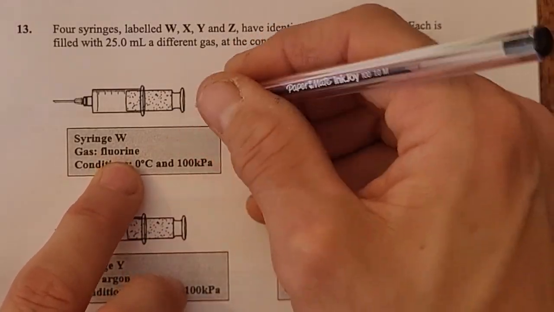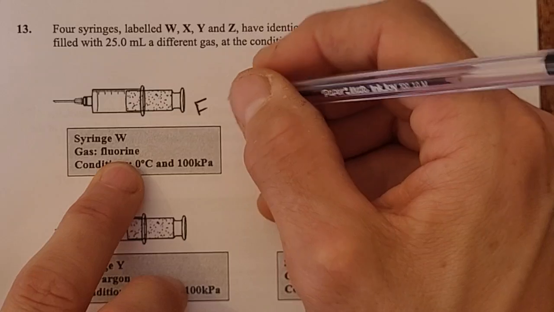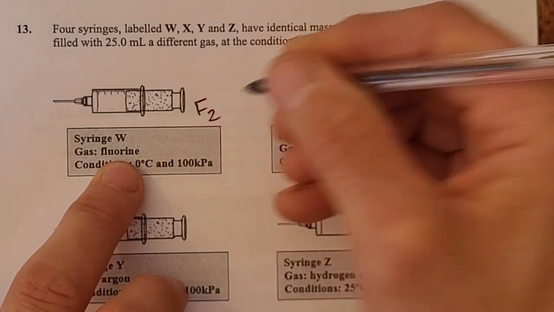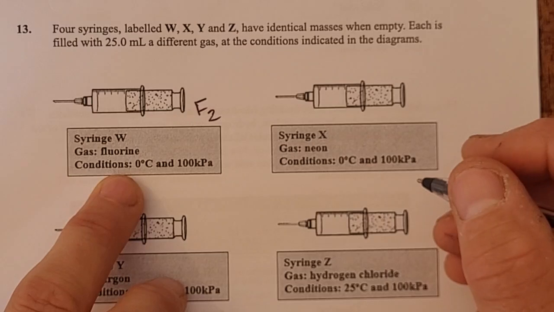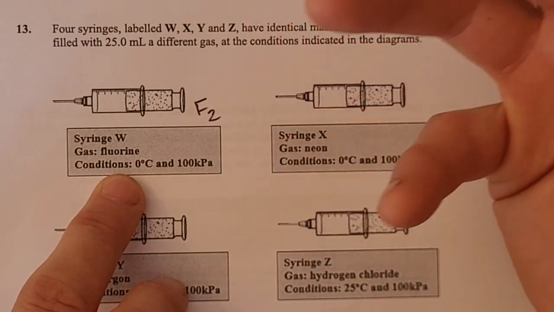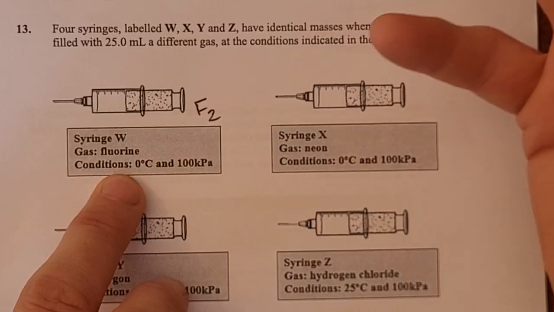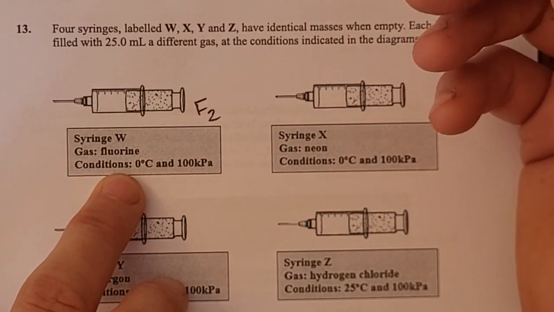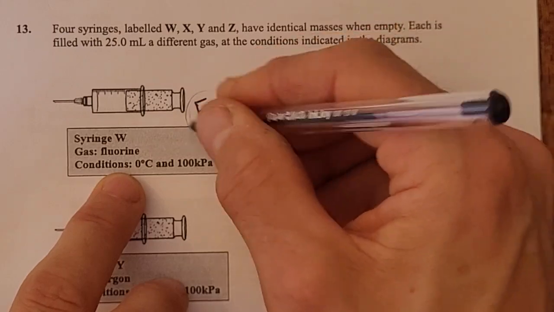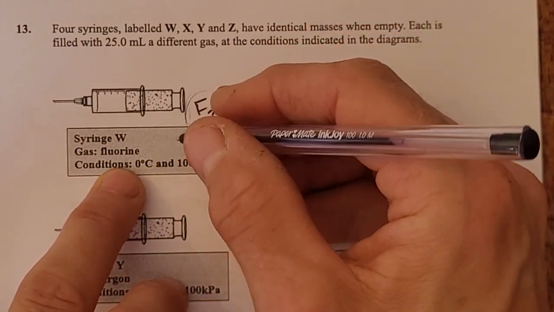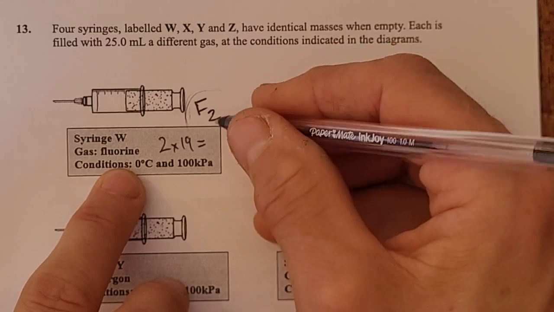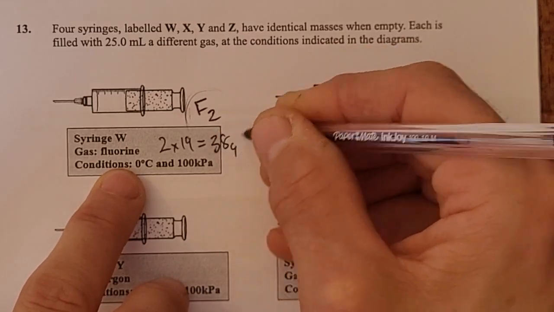Now, I think the trick here was recognizing that fluorine is F2. So gases at the same temperature and volume have the same number of moles and pressure, right? So that means it's 2 times 19. The molar mass is 38 grams per mole.